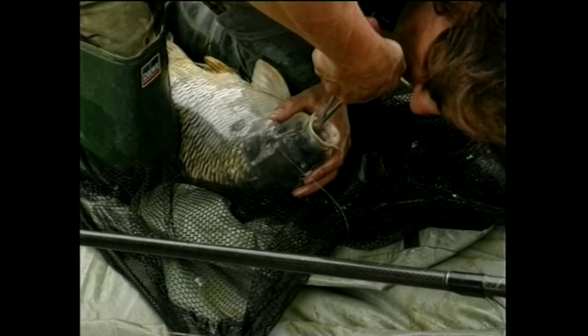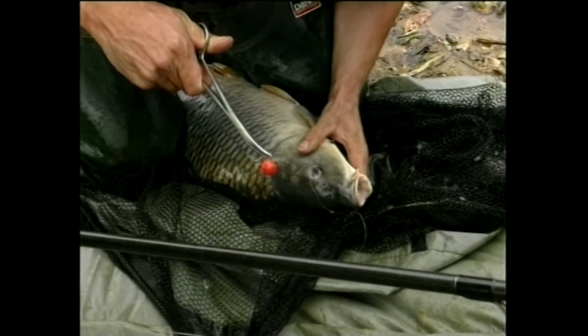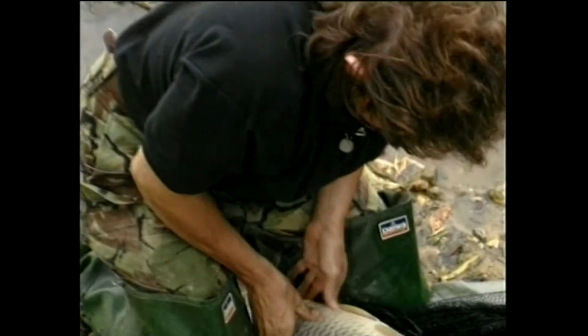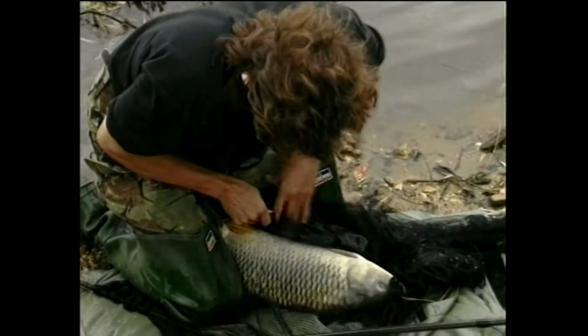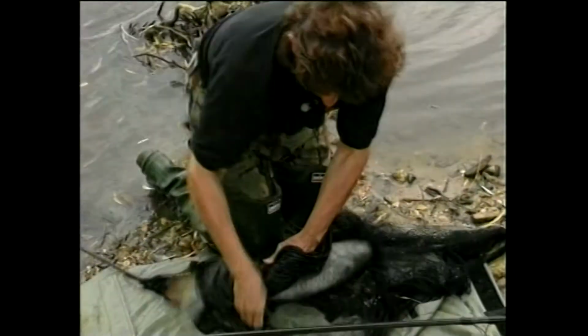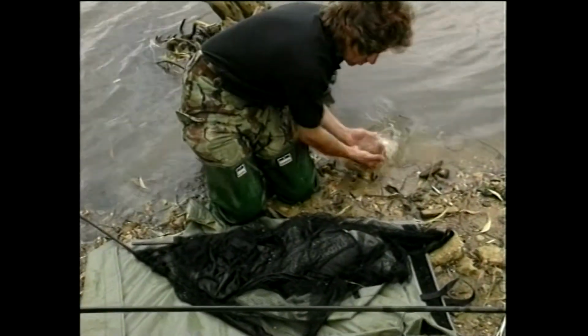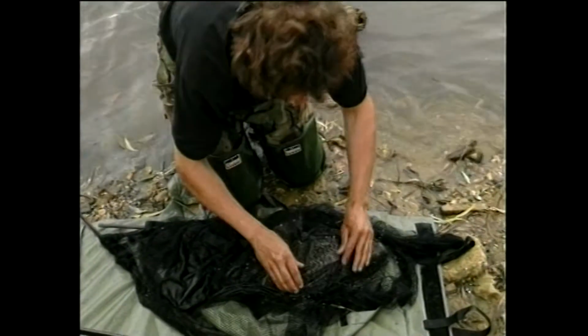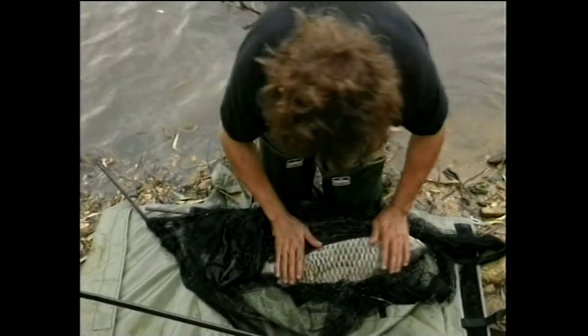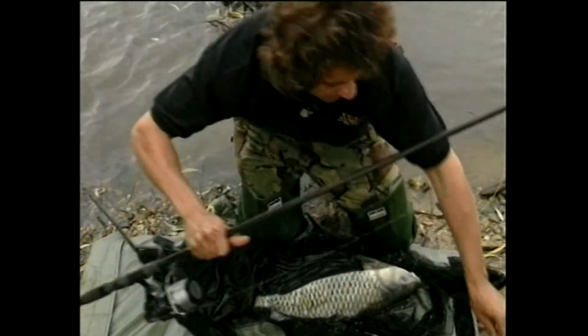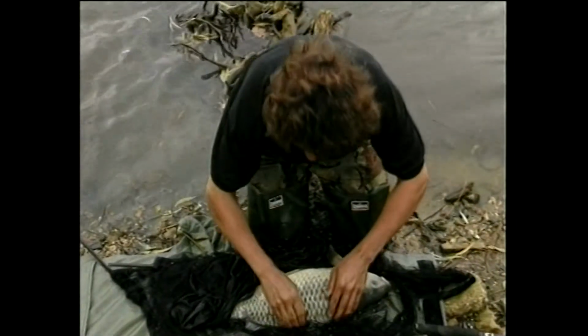With forceps, grip the hook, just gently push it, lift it straight out like that. Nice and easy. Make sure the lead is well away from the carp, out of harm's way. Stop the carp flapping anywhere. See, the carp always wants to get back into the water, its natural habitat. Make sure it's covered in water. The rod out the way so nobody stands on it. And there we have a nice little carp.